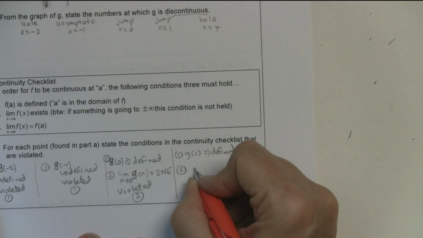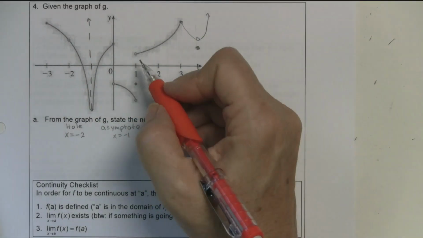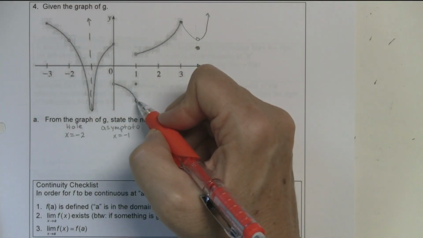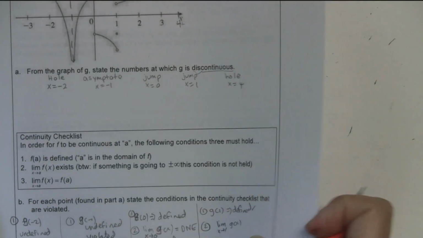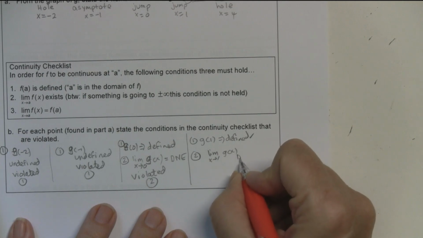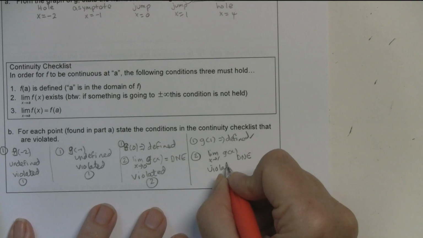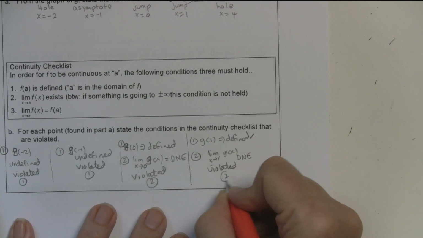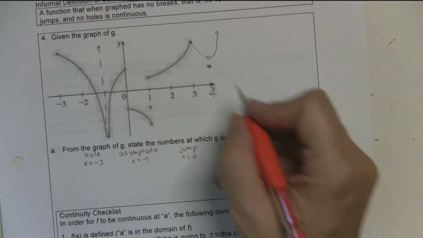And when I think about condition 2, the limit as x goes to 1 of g of x is, as I go here closer and closer, right? Go here closer and closer, the limit doesn't exist. Do you guys agree? So it does not exist. And so this violated number 2.